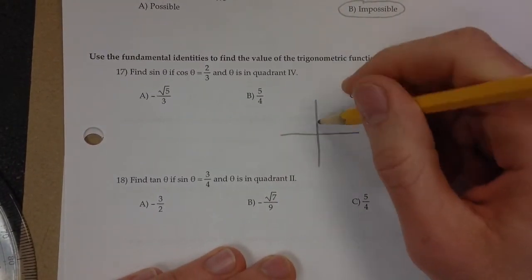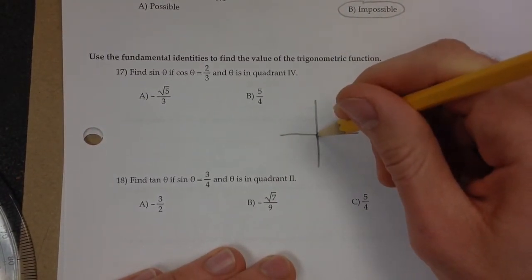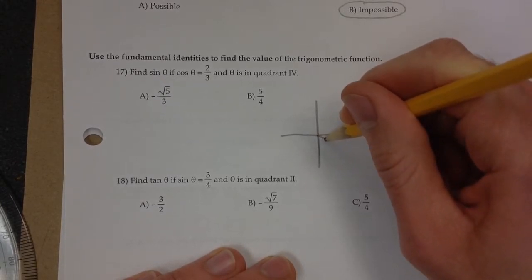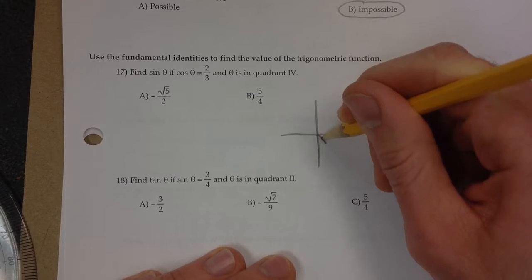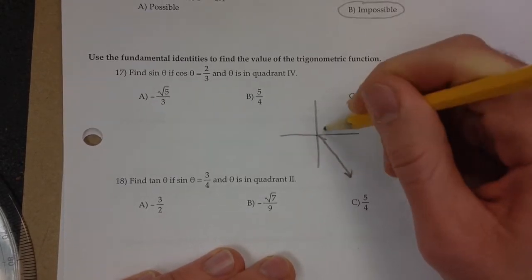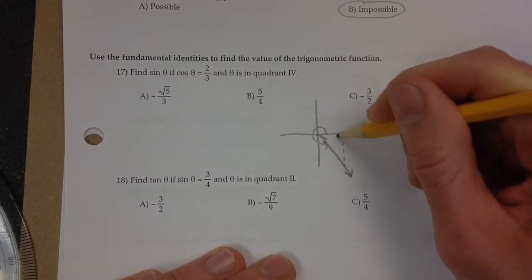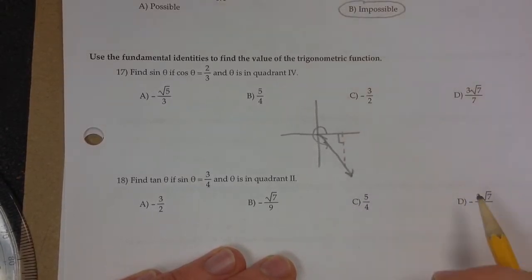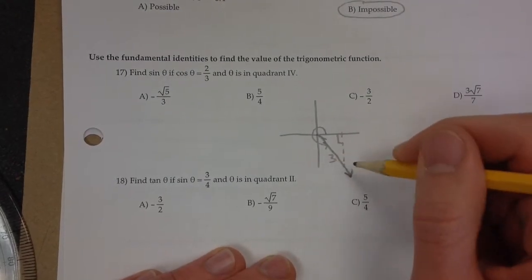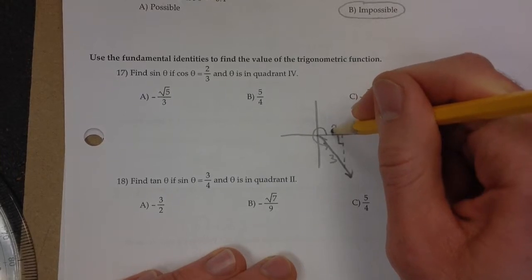Hopefully you know where quadrant 4 is by now. Let's do something like that. Remember, this still has to do with right triangles. Hypotenuse is 3. Adjacent is 2.